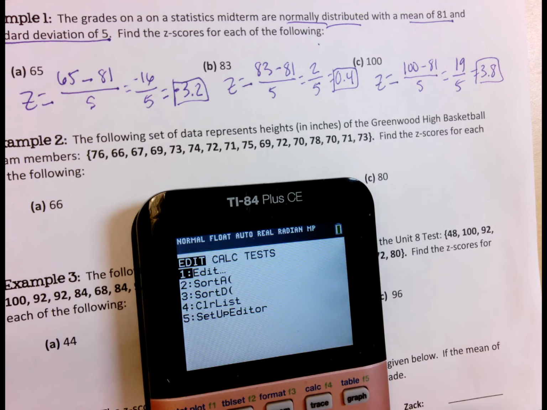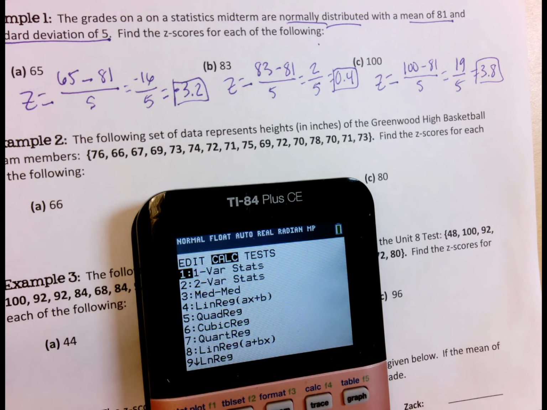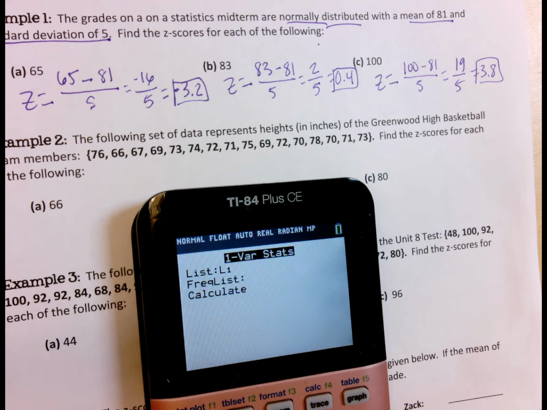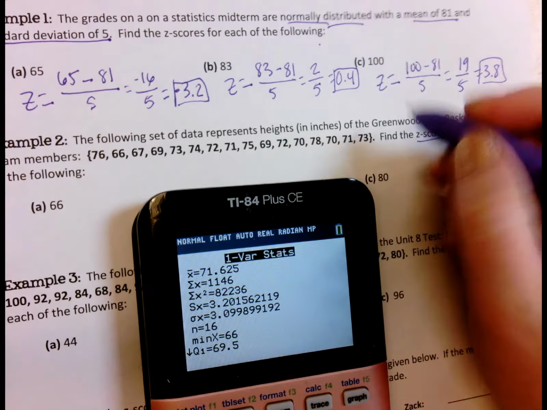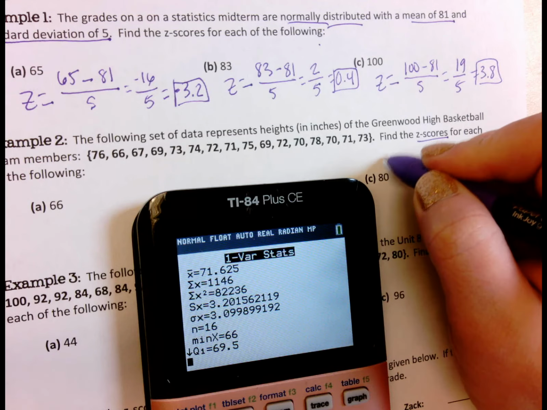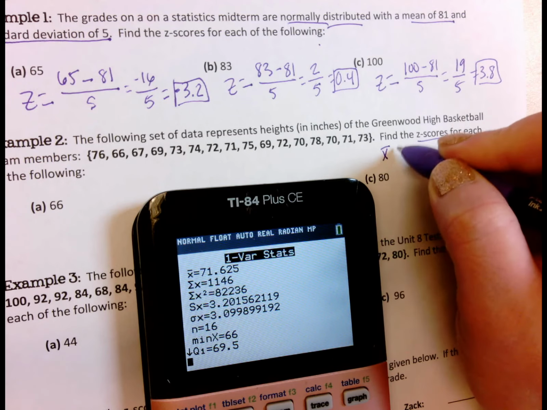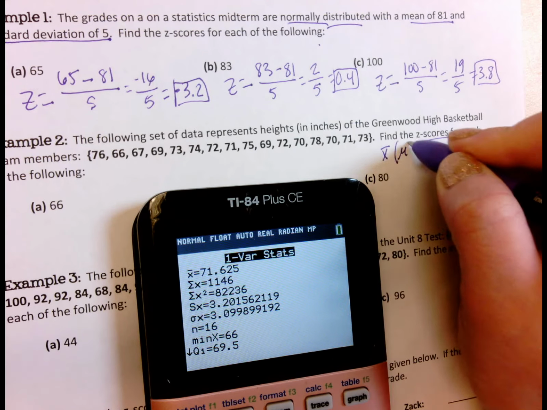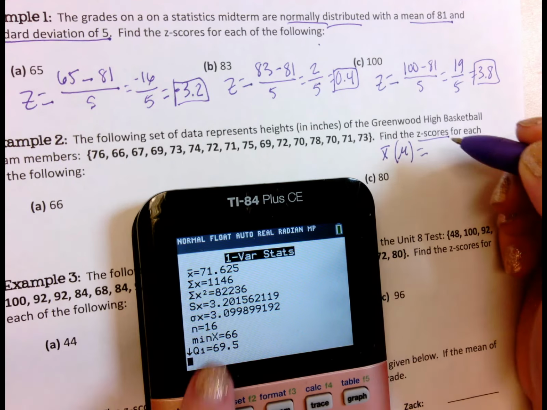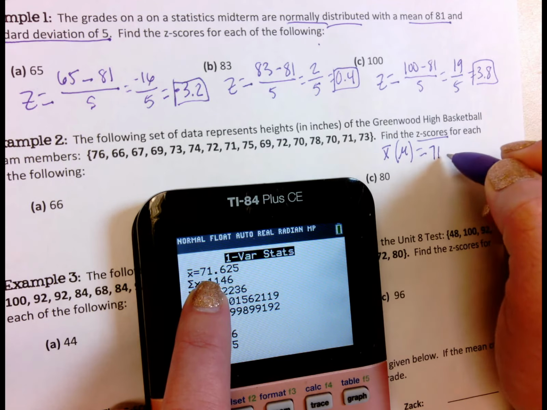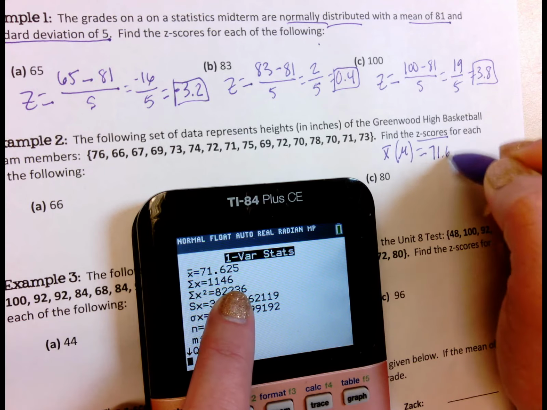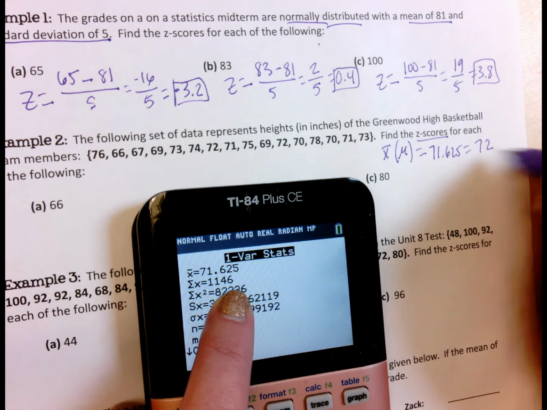Okay, now let's go ahead and calculate. So we go back to Stat, Calculate, and the one variable statistics. Now, information that we need to find a z-score. Remember that we need to find the mean, written as a weird little U symbol, whichever one you want to use. The average here is 71.625. So we're going to call it 72, just to keep it nice and even.